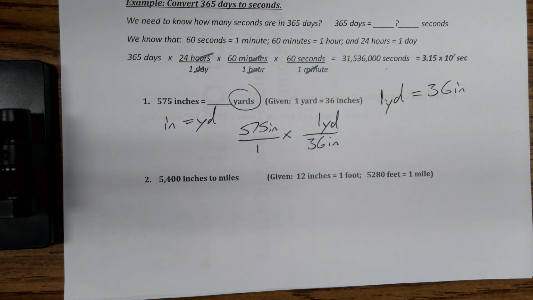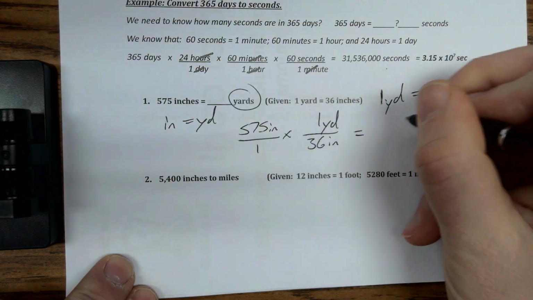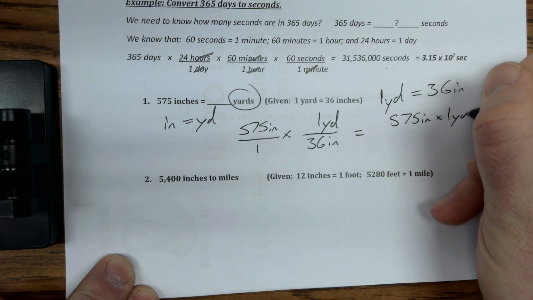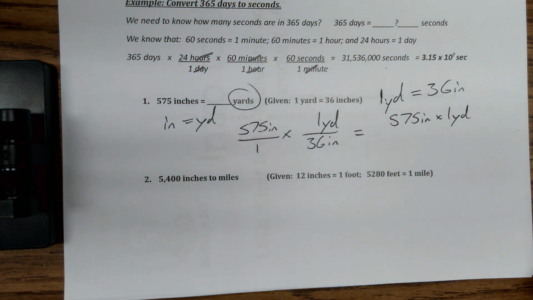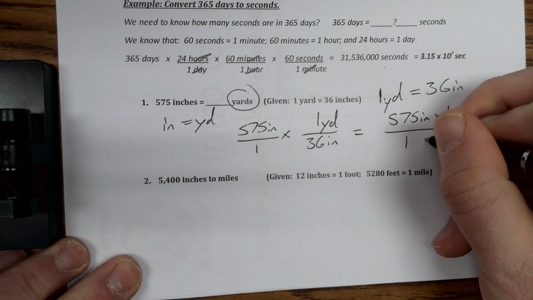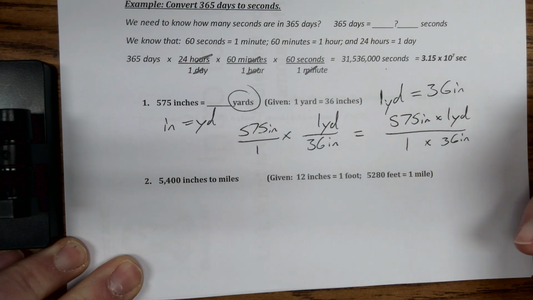Now, if I have to run that out completely, I would have 575 inches times 1 yard, because remember, we're multiplying our fractions. The numerators get multiplied together. My denominators get multiplied together, right? 1 times 36 inches.